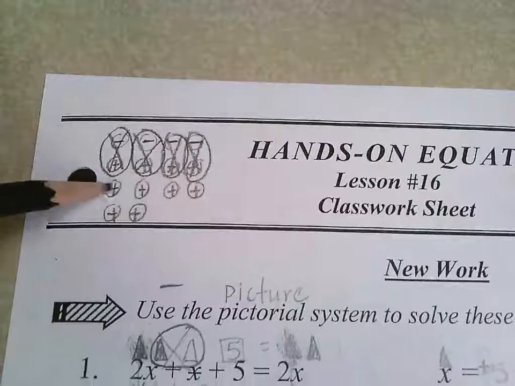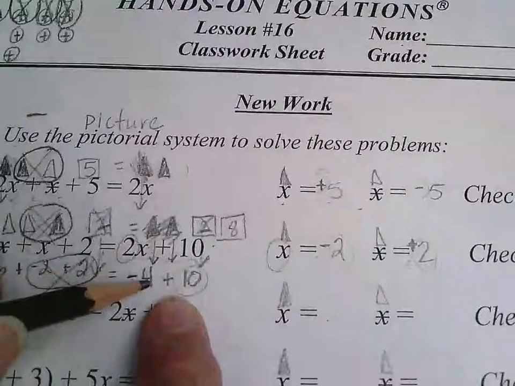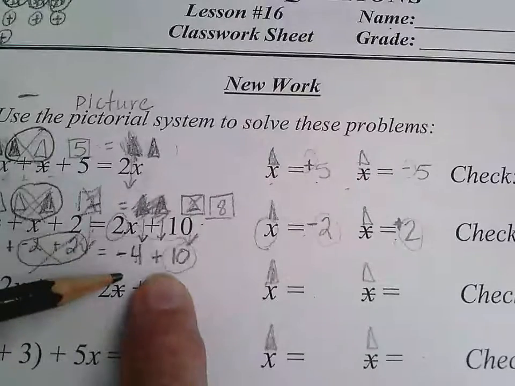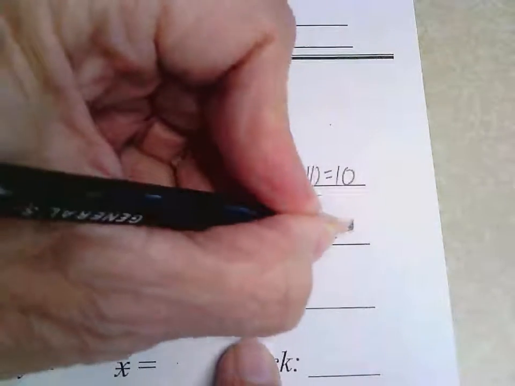And I'm left with 1, 2, 3, 4, 5, 6. So I know that this quantity right here is 6 as well. So this side I had 6, and this side I have 6. So my check is 6 equals 6.